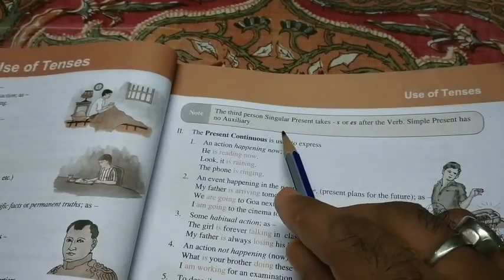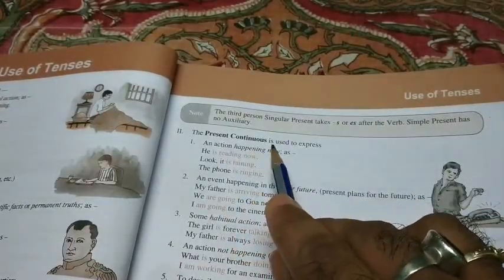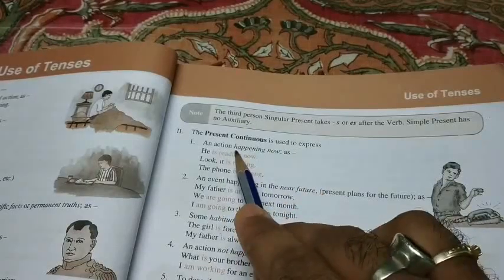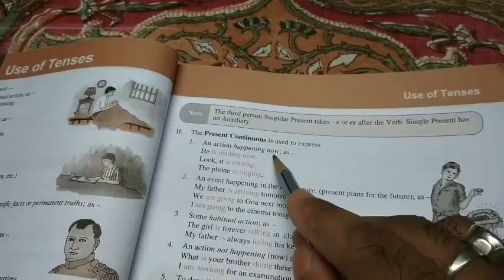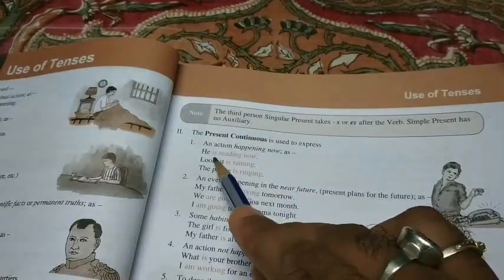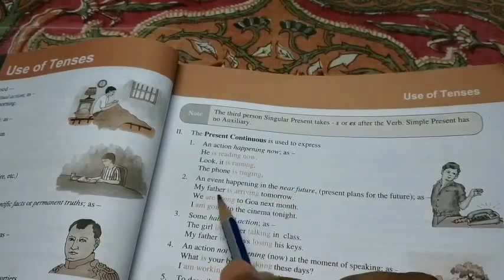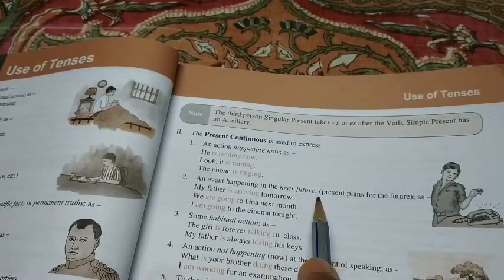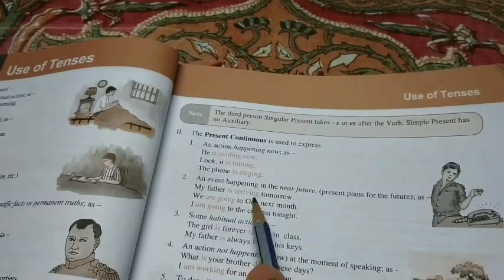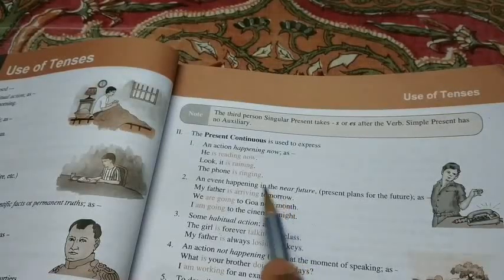Now, present continuous. The present continuous tense is used to express an action happening now, that means the action which is continuing. That means he is reading now. At present, he is reading. An event happening in the near future: my father is arriving tomorrow. Near future, my father is arriving. I am going to cinema tonight.